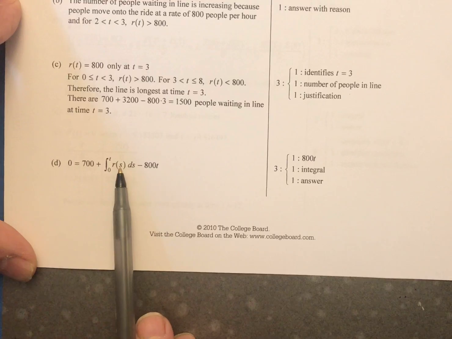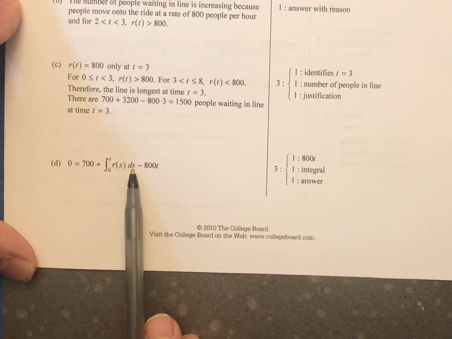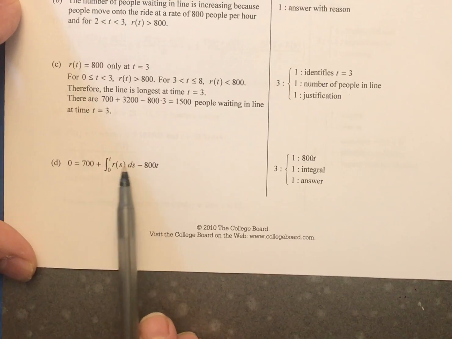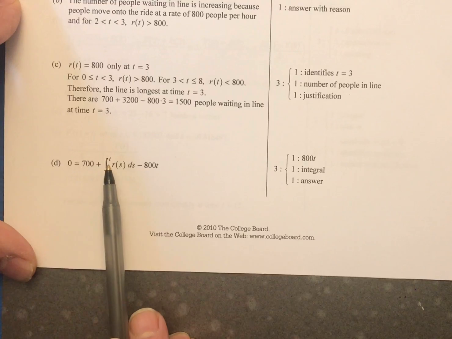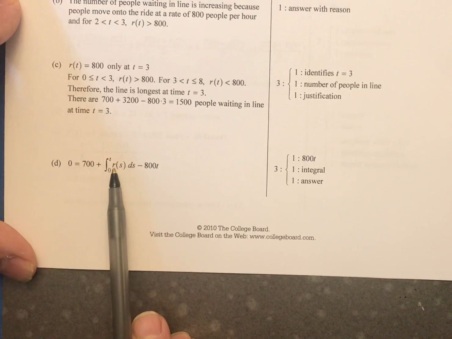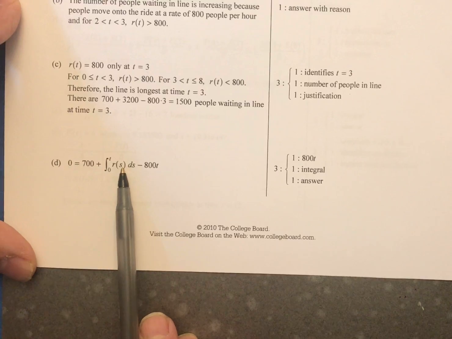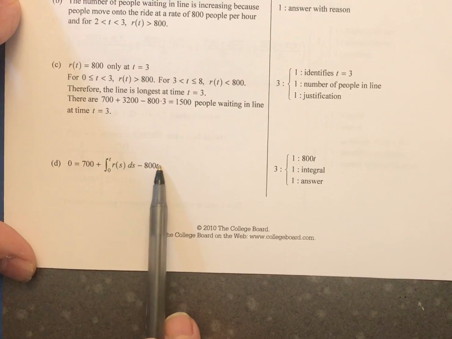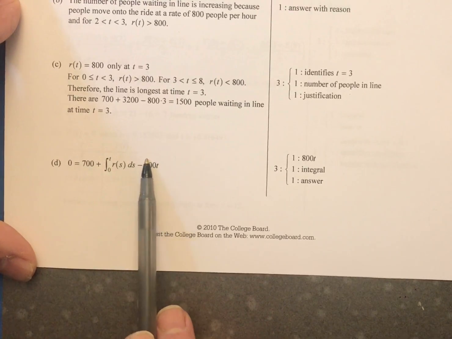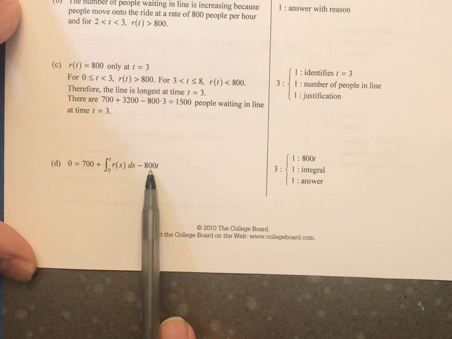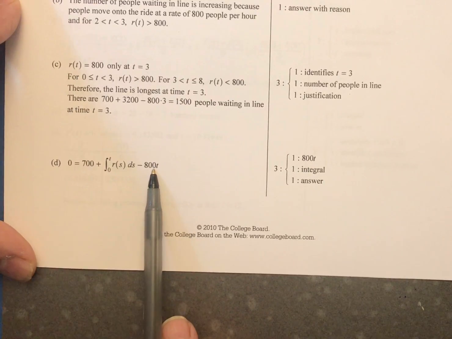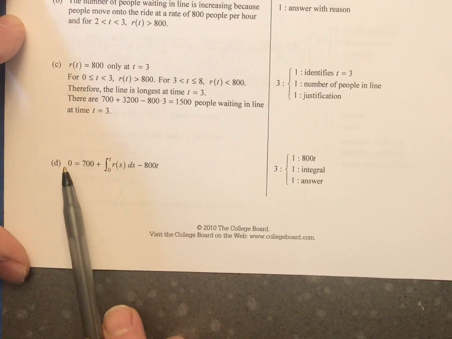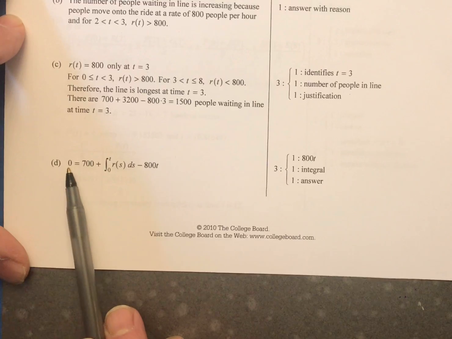It could be a P, it could be a Q, it could be an M, but our variable is from 0 to t, and so our function here, we're going to say r of s ds. And then minus 800t is how many people go on the ride in t hours. And we want to know when that will be equal to 0.